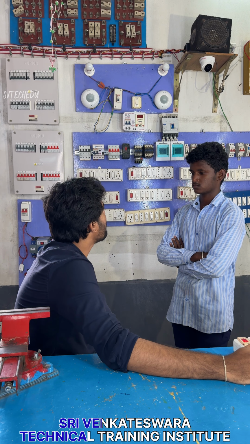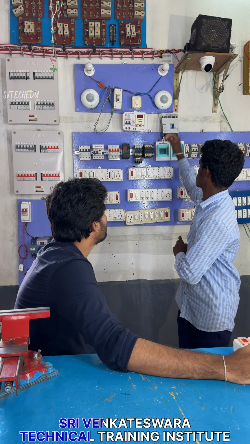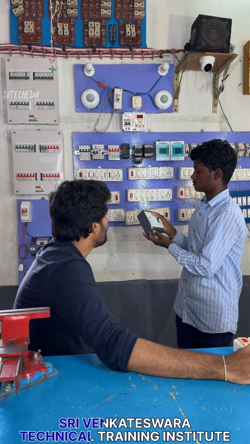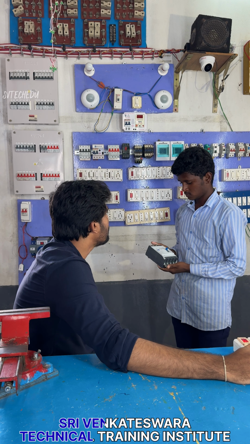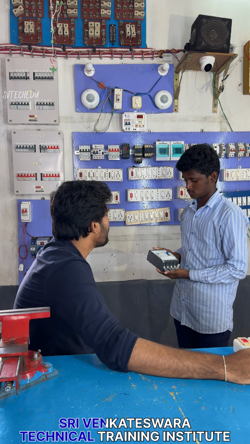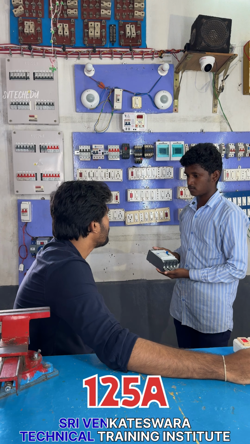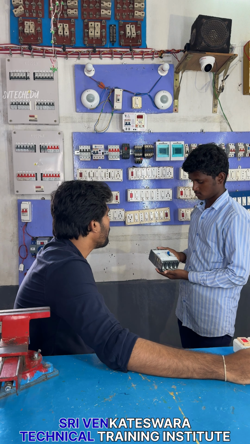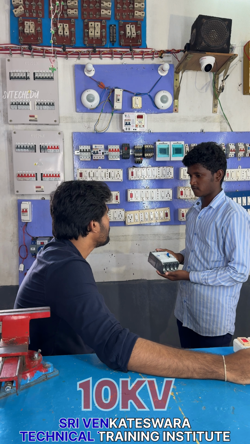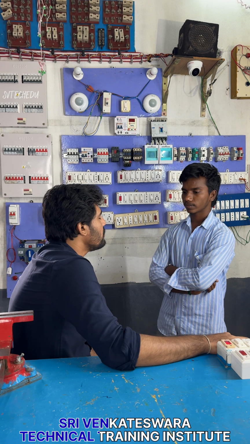In the above circuit breakers, which one is MCCB? In this MCCB, how many poles? 4 poles. Current rating of this MCCB? 125, yeah, 125 amps. Power rating of this MCCB? 10 kV.